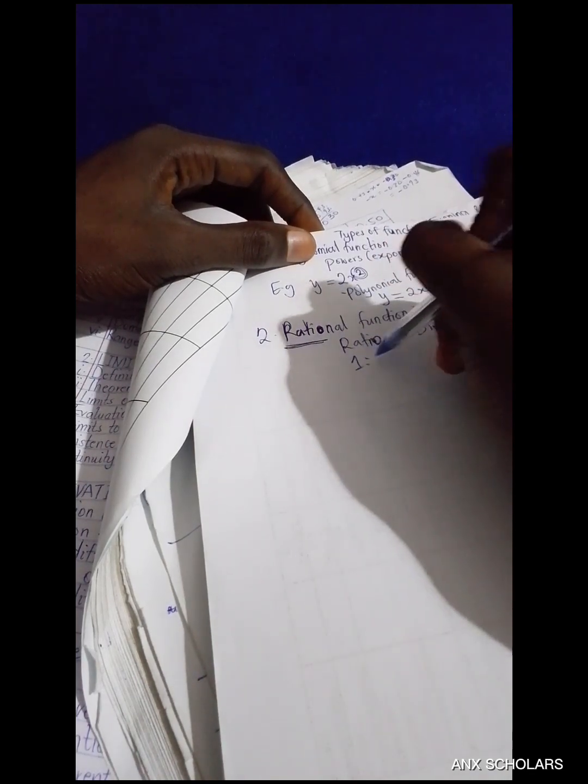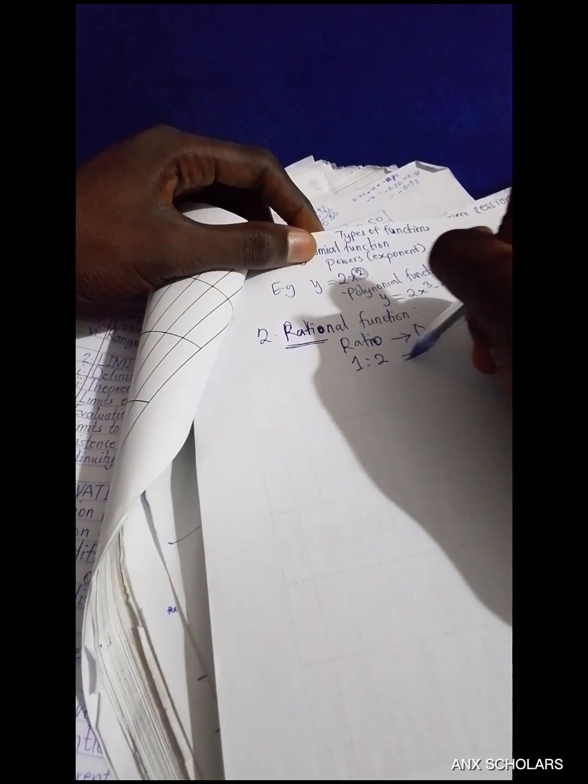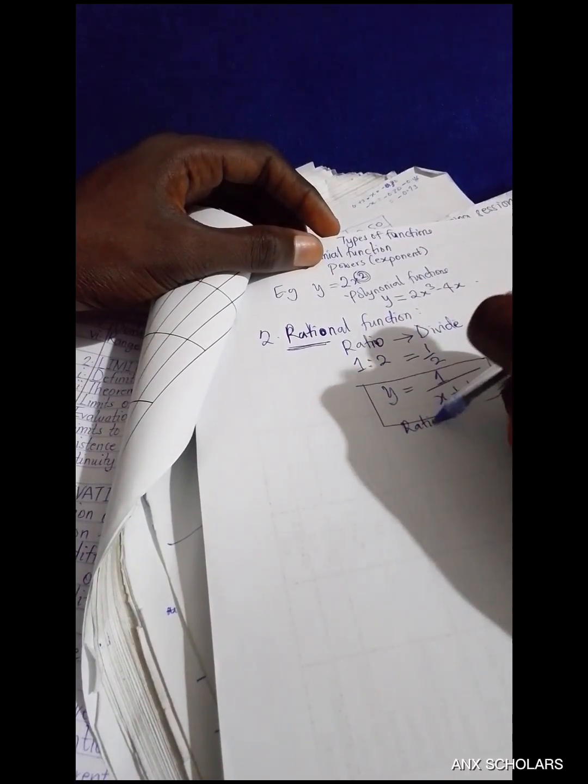Division, right? When we have 1 is to 2 is equals to 1 over 2. So it's basically division. So an example of a function is y is equals to 1 over x plus 1. This is a rational function.